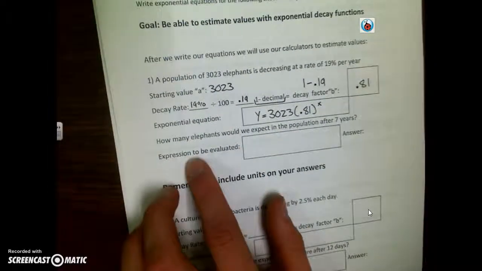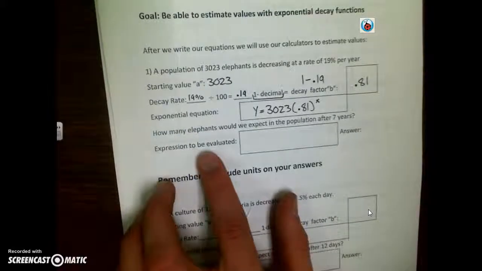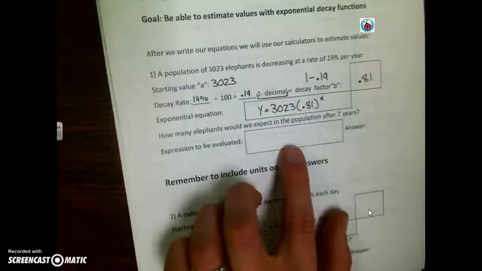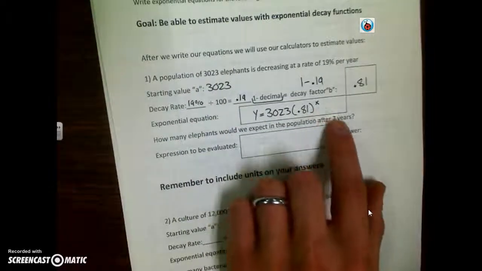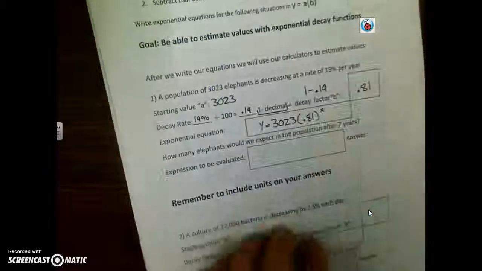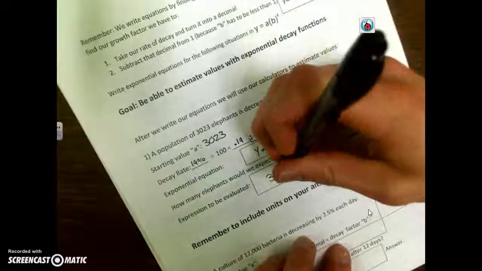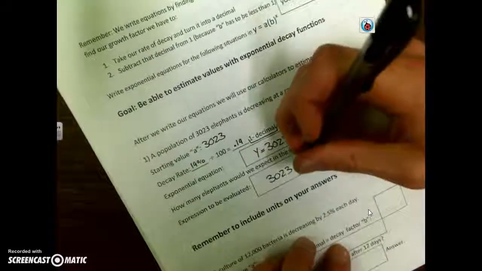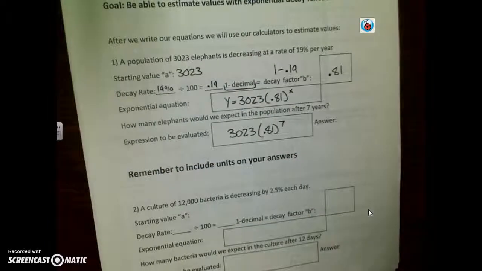Now it says, evaluate how many elephants would we expect after 7 years. So this is the expression we'll be looking for. We're going to write that in, but instead of x, we'll replace it with this 7. Right, and we can use our calculators to help us estimate this.